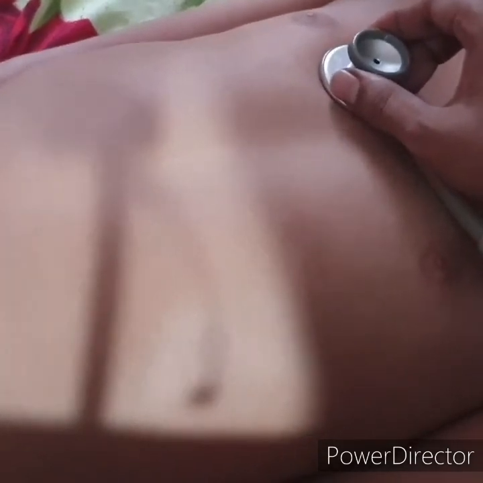Please say 99. Identify any adventitious sounds, and to listen for transmitted voice sounds, tell the patient to say 99 and repeat it.